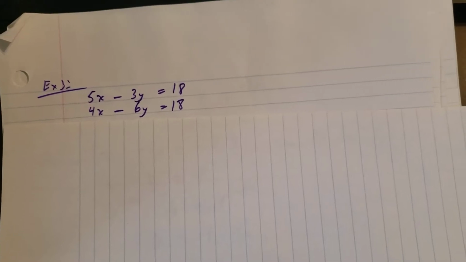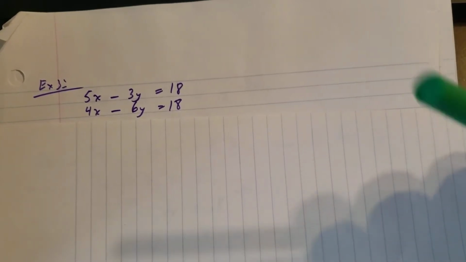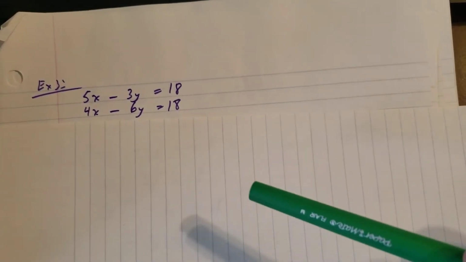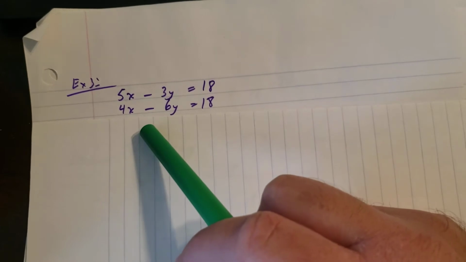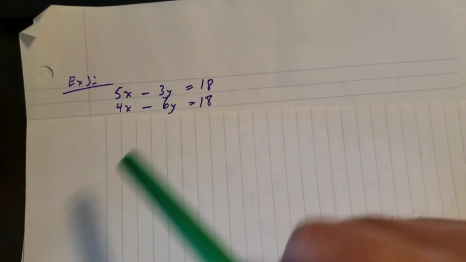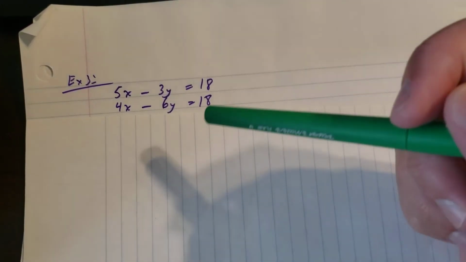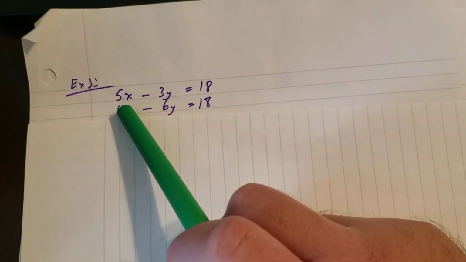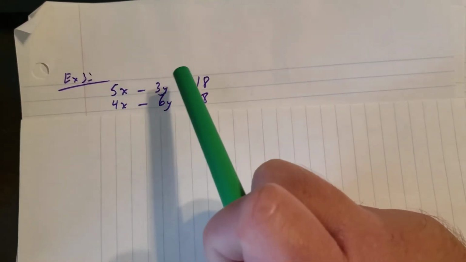Okay, so here's another example of solving a system of equations, but this one's a little bit different. Now remember, the first step here is to solve one of the equations for one of the variables. And the hint that I usually give you is to solve for one of the variables that has a coefficient of 1. But you notice that none of these have a coefficient of 1 here. Furthermore, if I go to solve this equation for x, I'd have to divide by 5. 5 doesn't go into 3, it doesn't go into 18.